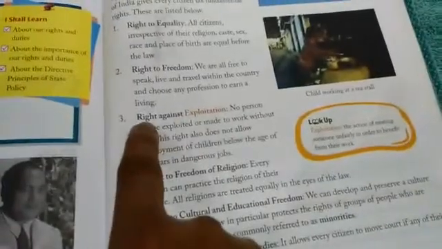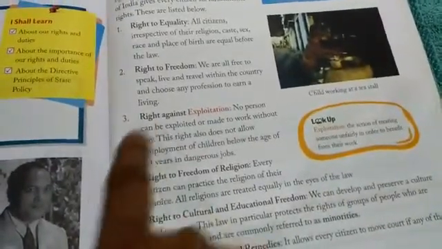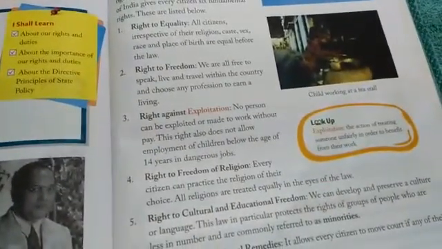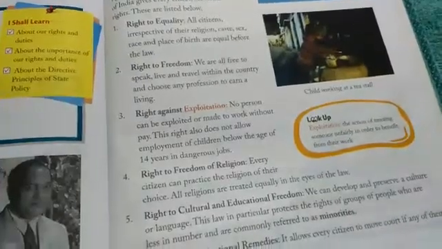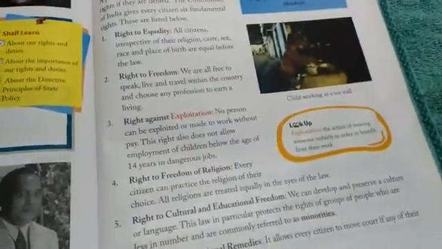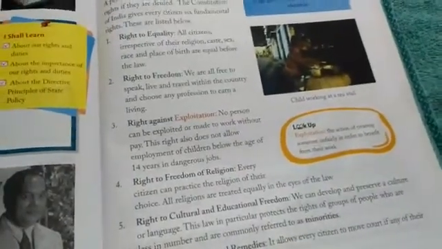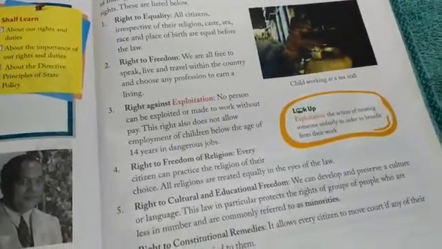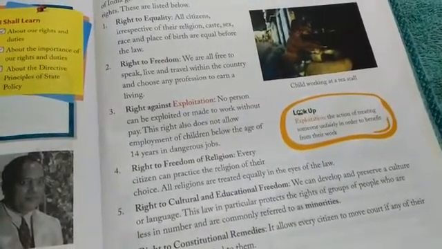The third fundamental right is right against exploitation. No person can be exploited or made to work without pay. This right also does not allow employment of children below the age of 14 years in dangerous jobs.